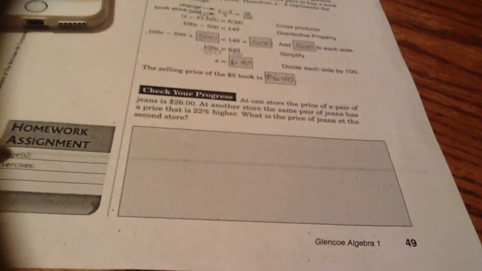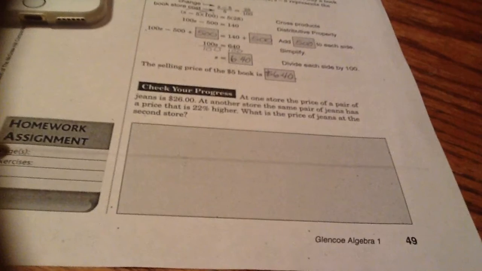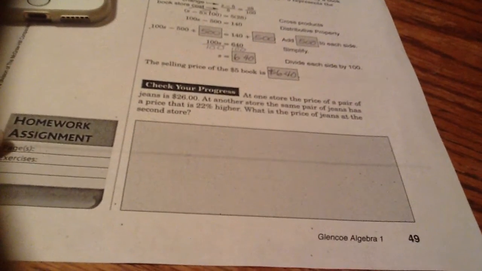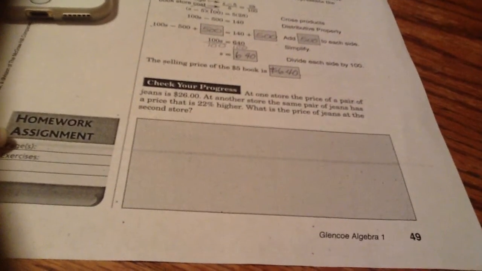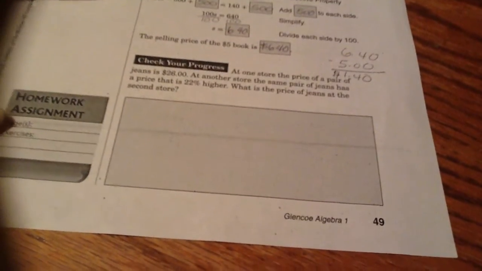$6.40, which is a 28% increase over the price of the cost of the book to the bookstore. Bookstore paid $5, they're selling it for $6.40, which means that they will make off of that book, if you subtract those two, $1.40 in profit. Okay, just off of that book.